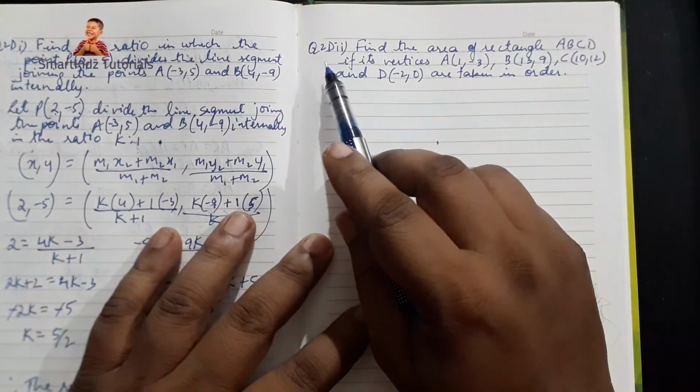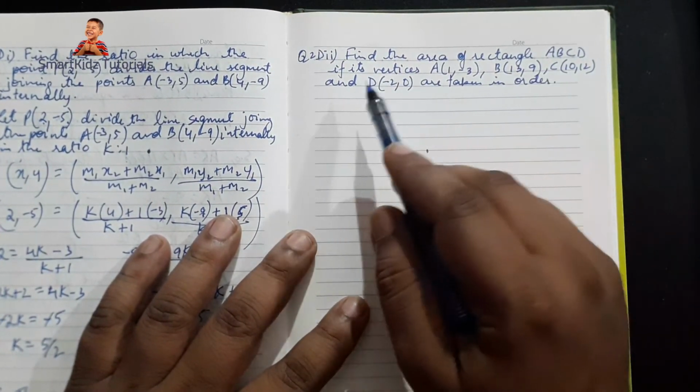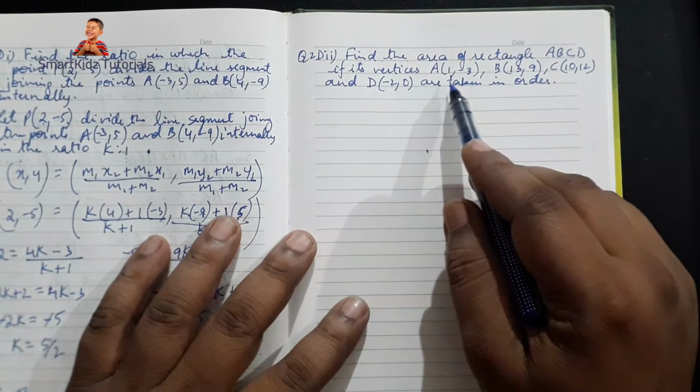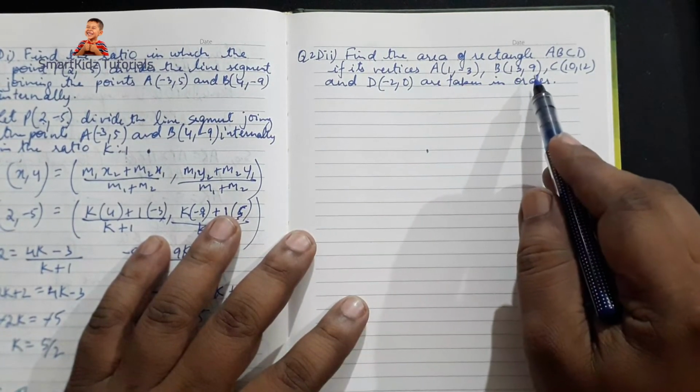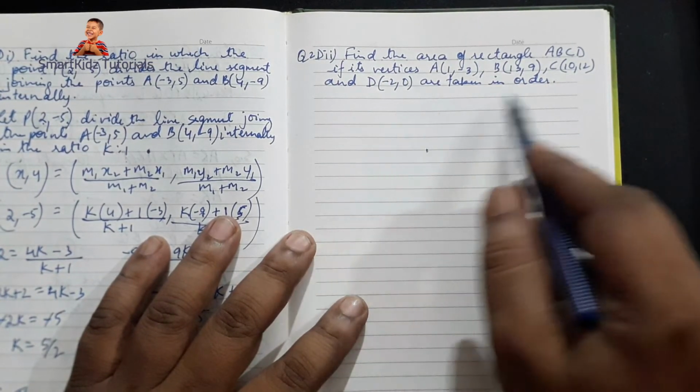Coming to the final question, question 2D2. This is also for 2 marks. Find the area of the rectangle ABCD if its vertices A (1, -3), B (13, 9), C (10, 12), and D (-2, 0) are taken in order.